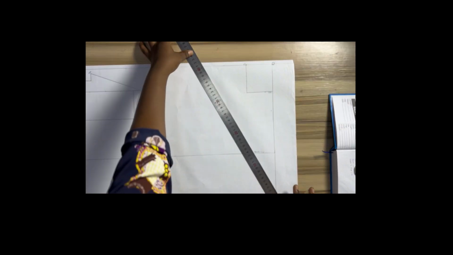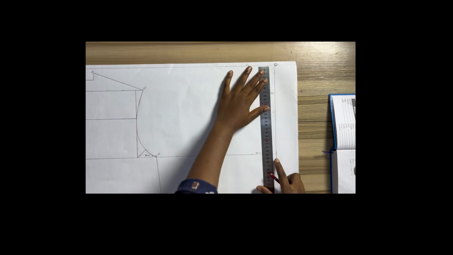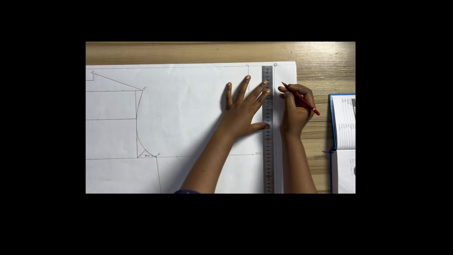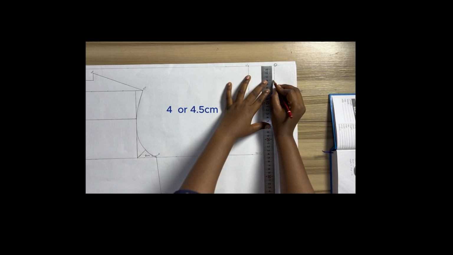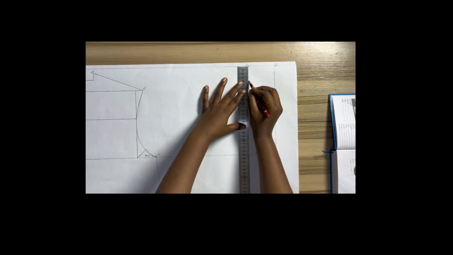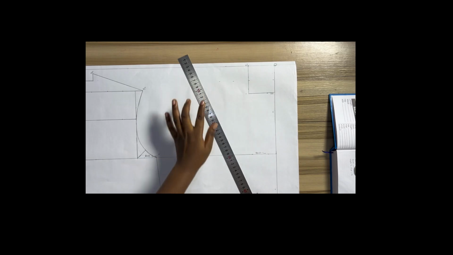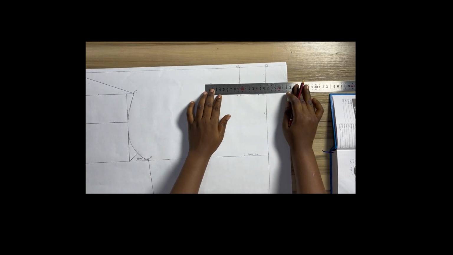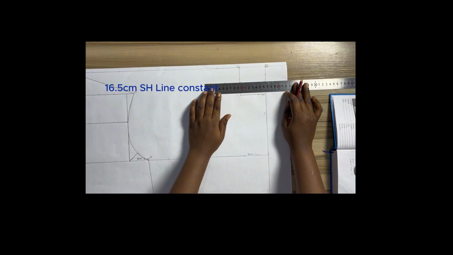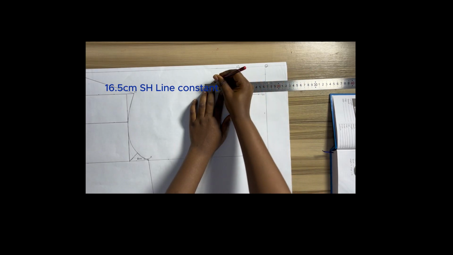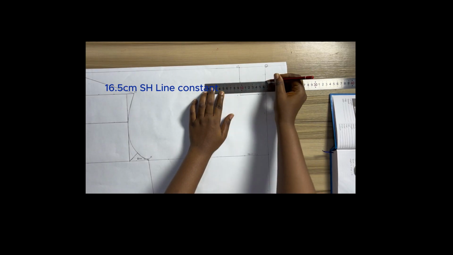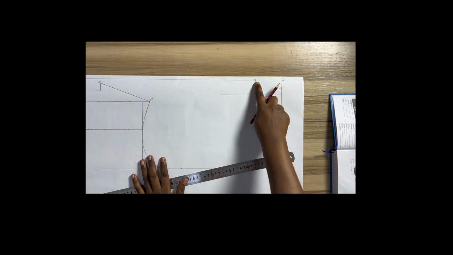Now from point O again, you're going to come down by 4 cm or 4.5 cm, which is constant depending on the size you're working with. And this is going to form the shoulder line. So across that line, you're going to measure 16.5 cm constant, regardless of the body type, shape, or size.